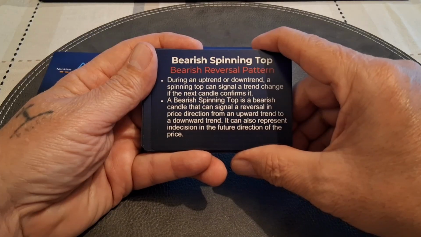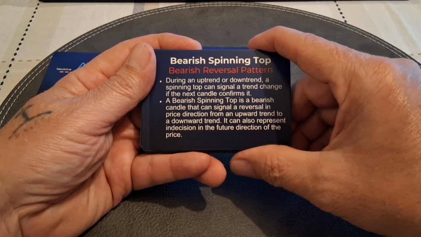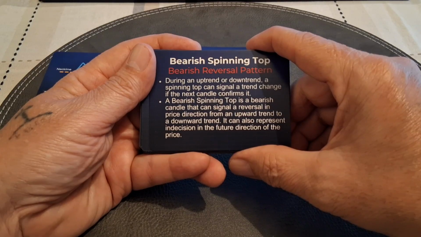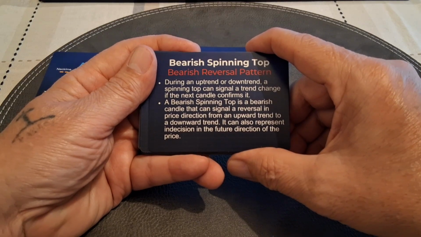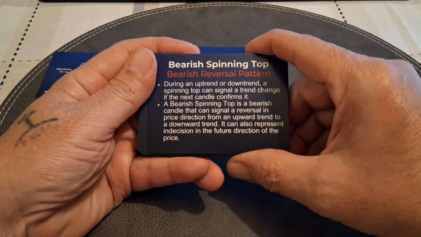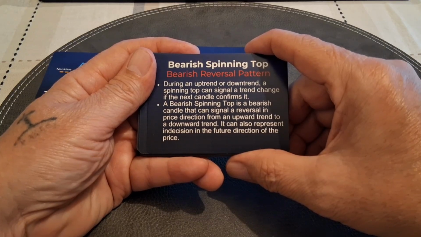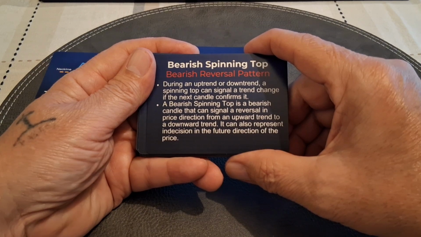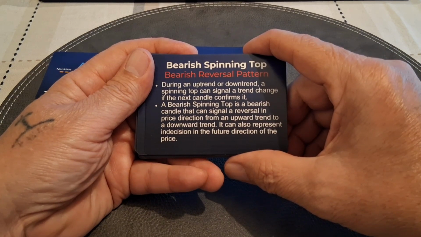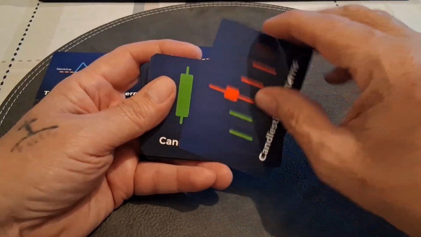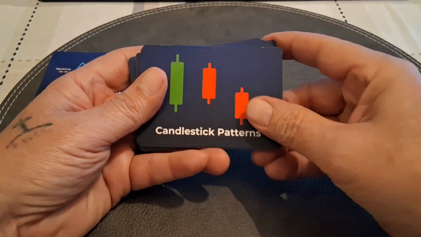During an uptrend or downtrend, a spinning top can signal a trend change if the next candle confirms it. The bearish spinning top is a bearish candle that can signal a reversal in the price direction from an upward trend to a downward trend. It can also represent indecision in the future direction of the price. So it gives you the explanation in the back of all these, which is real good, man. I like that.